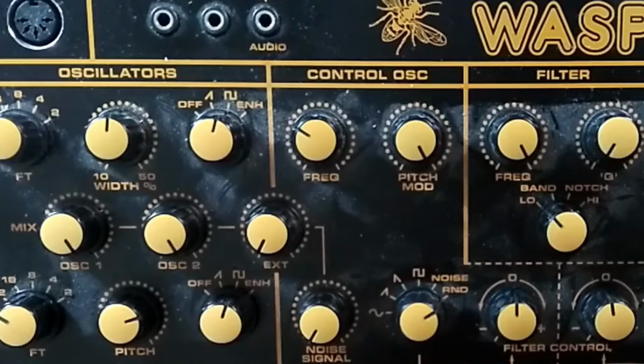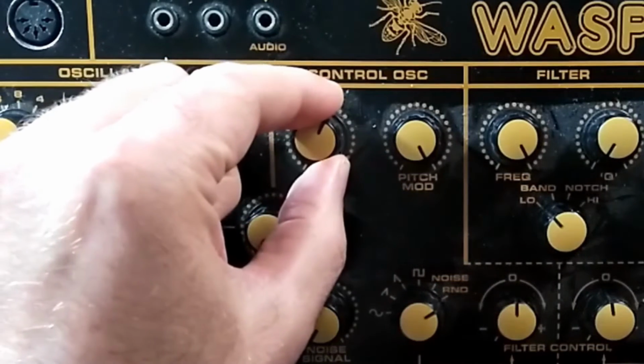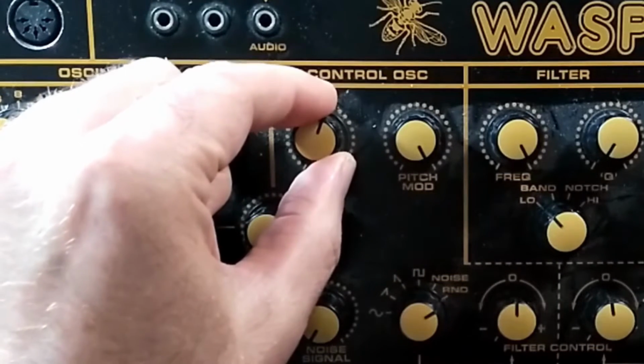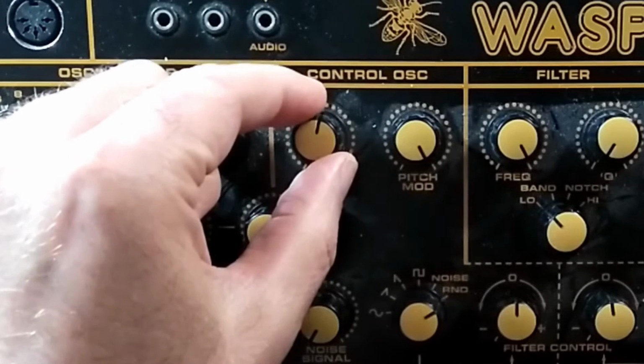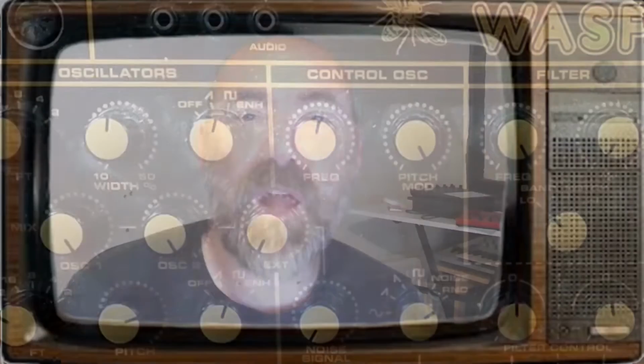We can change the speed at which the notes change by increasing the frequency. Now we've got a warbling, pitch changing sound, which will be the basis for our melody.